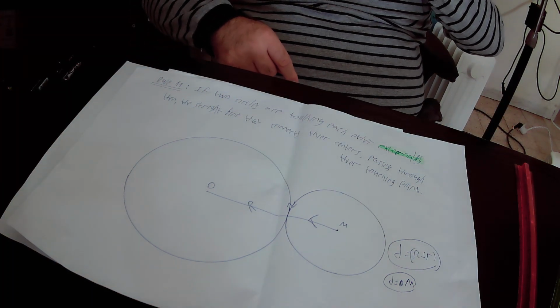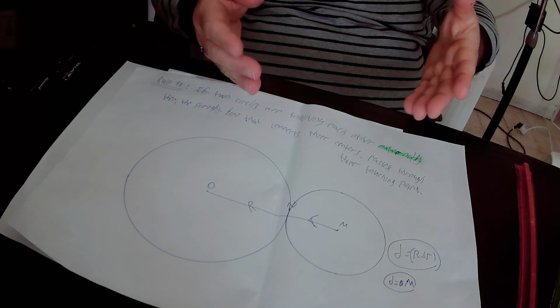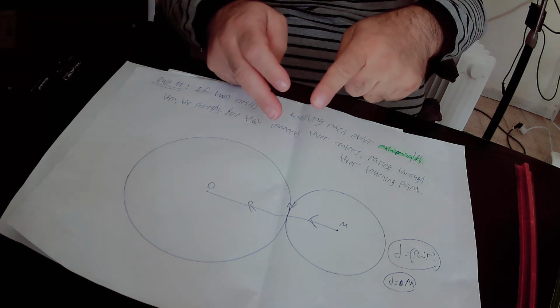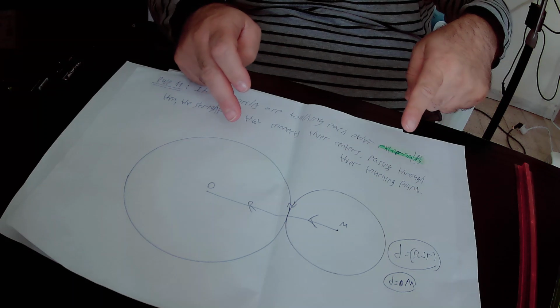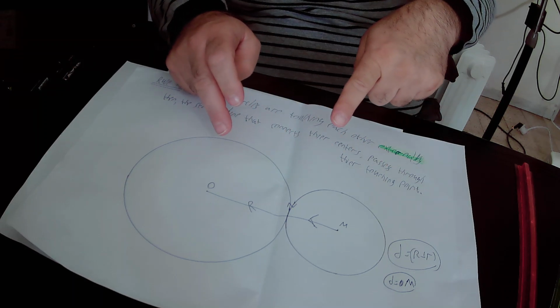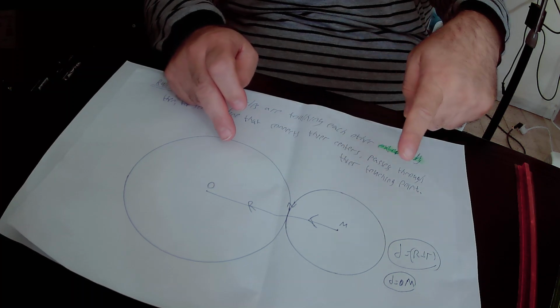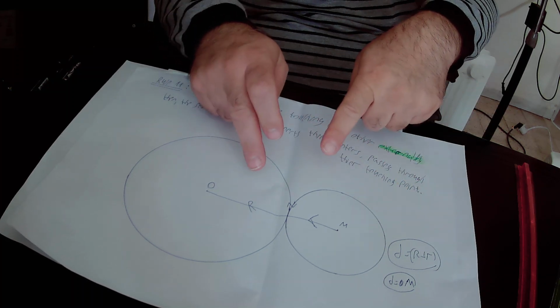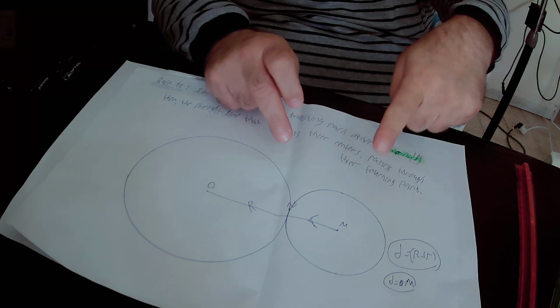And therefore, the distance OM, because O, N and M is one straight line, will be equal to ON plus NM. ON is capital R and NM is small r.